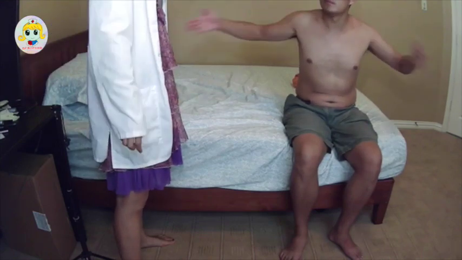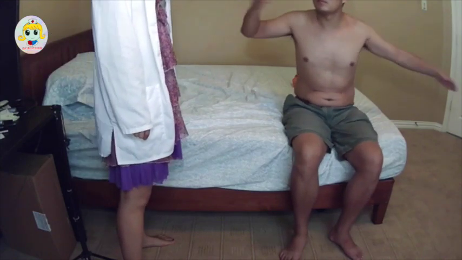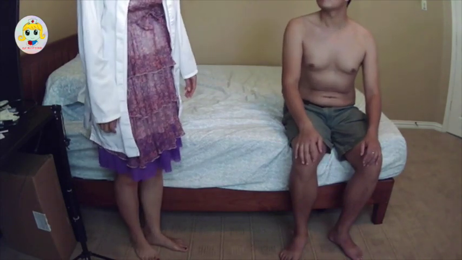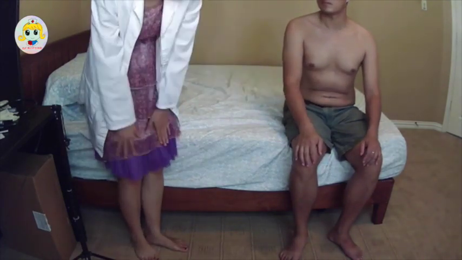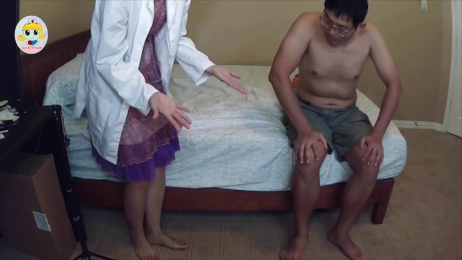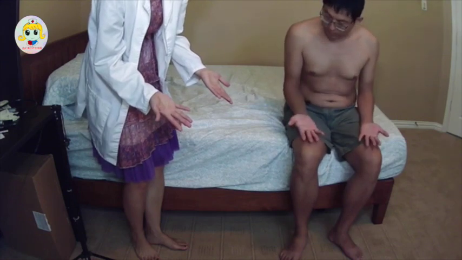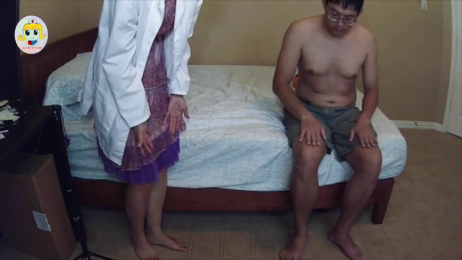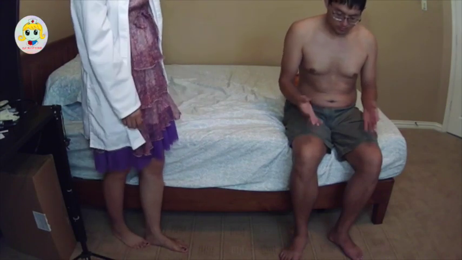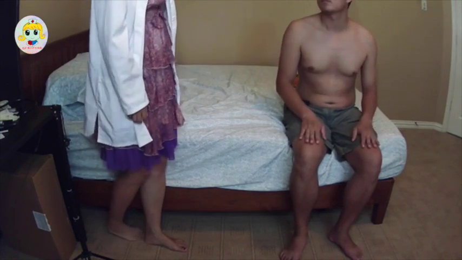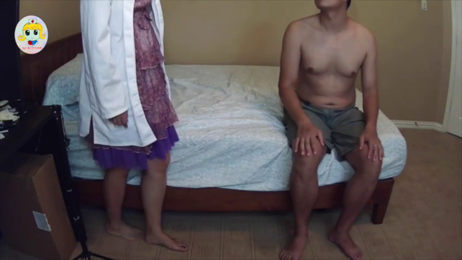Then faster and faster. Okay, you can stop now. Okay. Next, we will put your hand on your thumb. Then you turn it over and lift the thumb. Yes. First, do it slowly, then faster and faster, okay? Faster, faster. Okay, you can stop. The coordination test is intact.